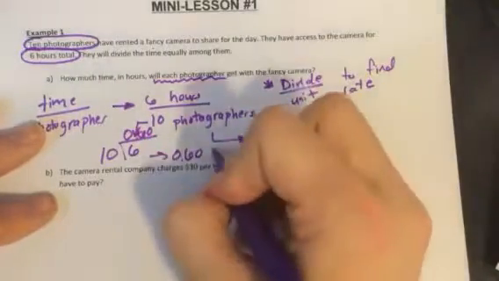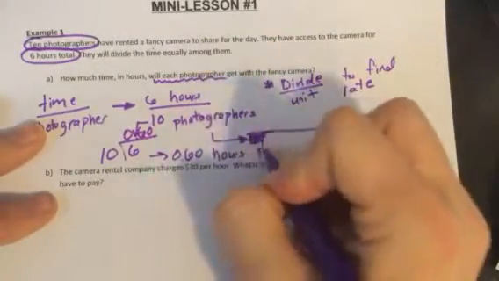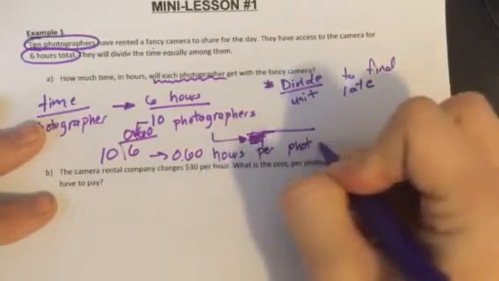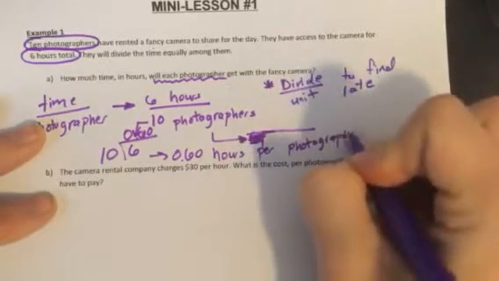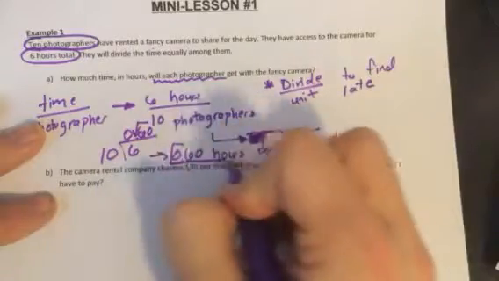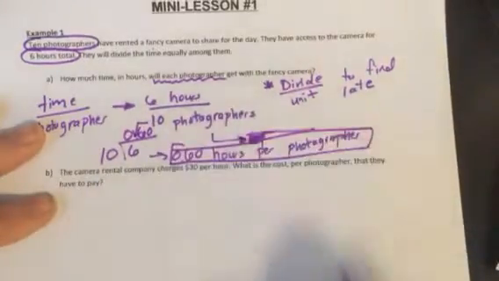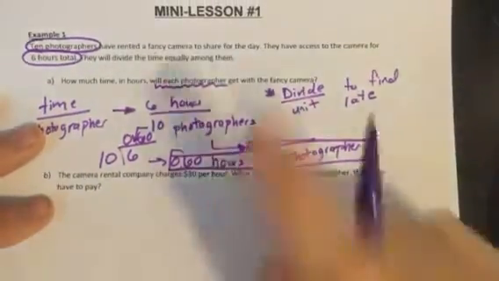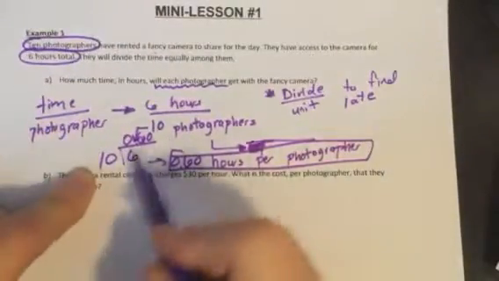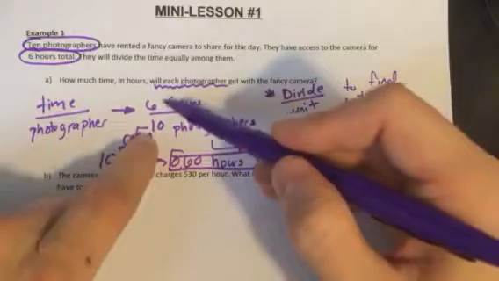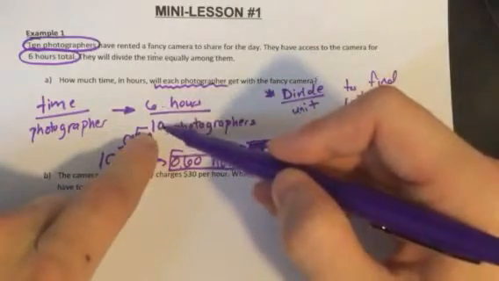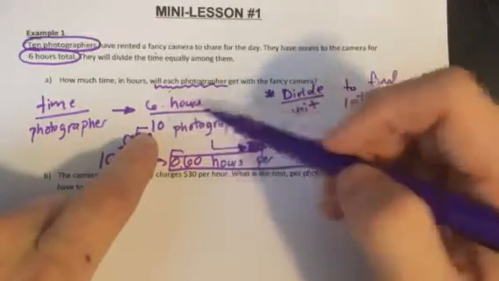So 0.60 hours per photographer. You also could have said here, if you didn't want to do this division, you could have left it as a fraction. You could say 6 over 10, because that's the division, 6 over 10 hours per photographer.